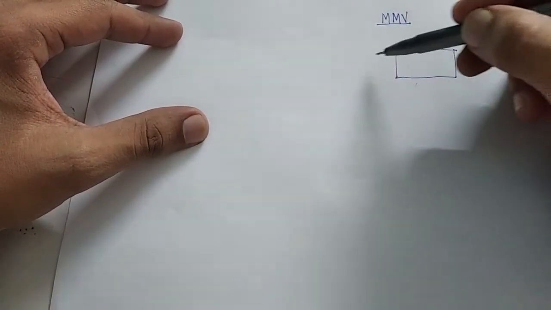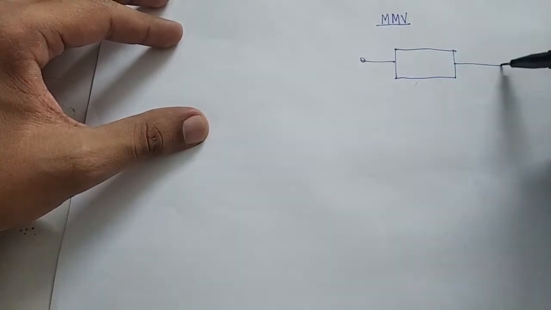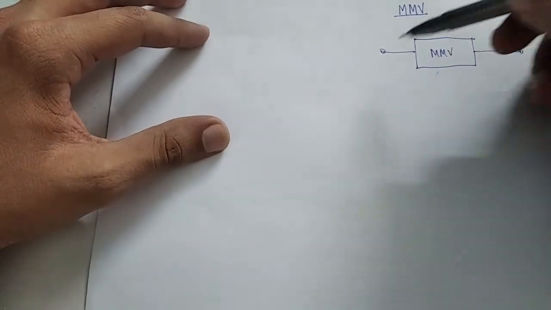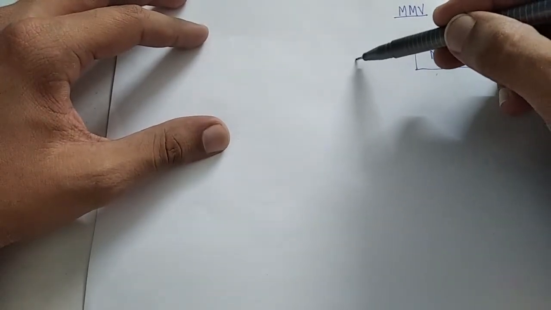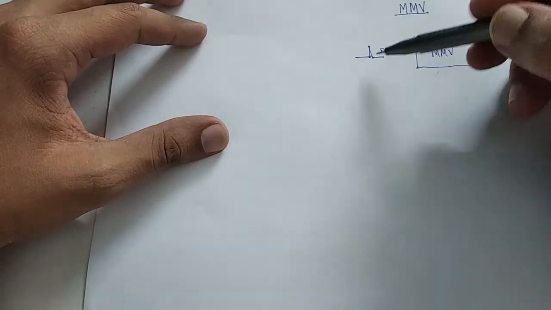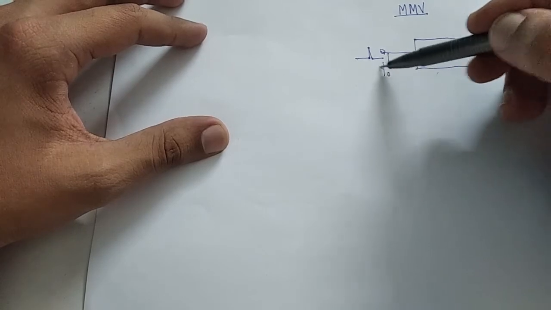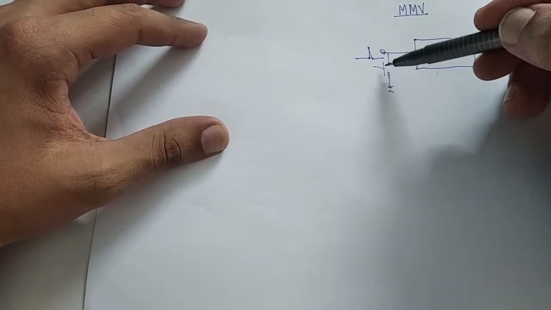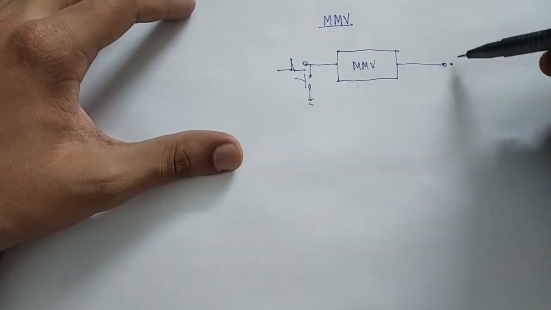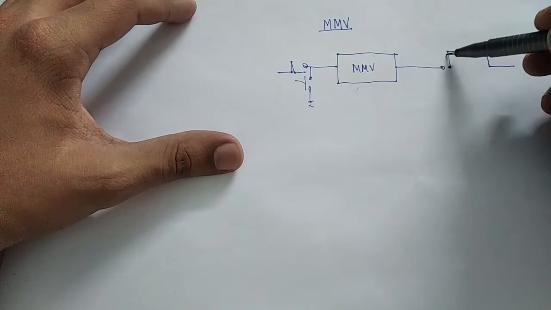Suppose this is a box that contains the circuit of a monostable multivibrator, and we have our input. If at the input we give a trigger pulse by lowering the input with a switch, then the output will stay high for some time and then get low.